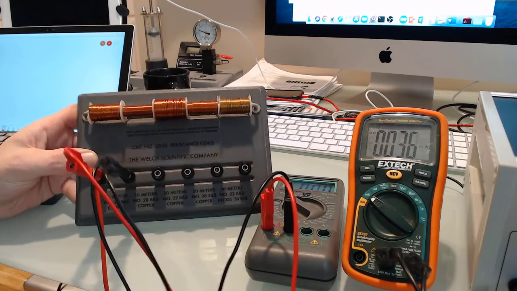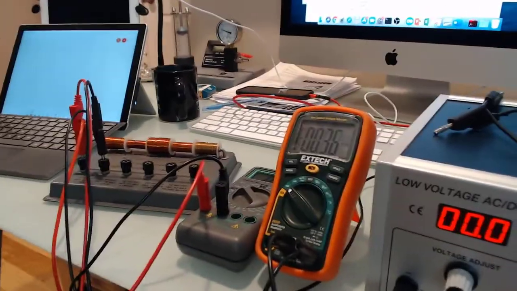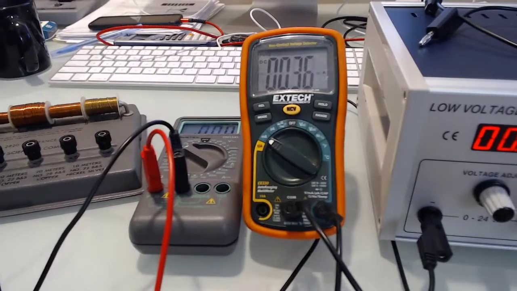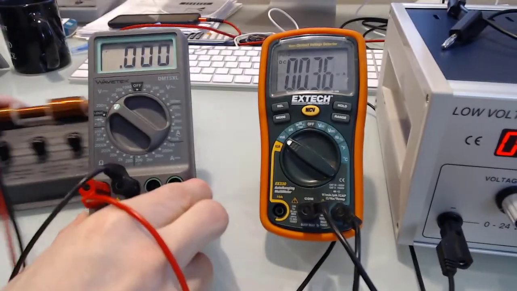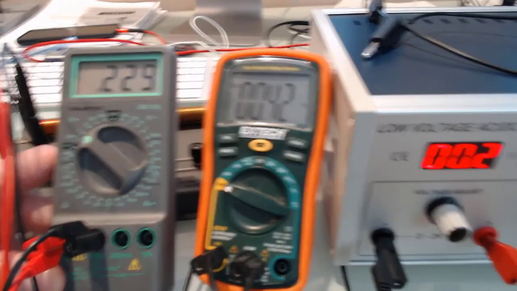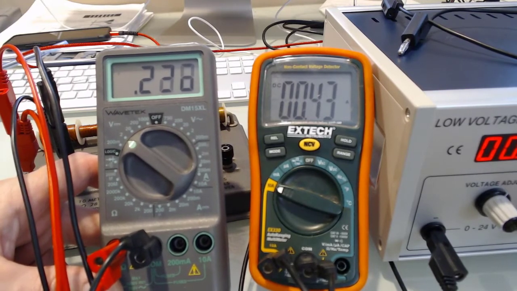All right, so we need to take some measurements and record them. You need to record these as well. So at 0.229 volts, we have a current of 0.43 amps. So let's write that down.